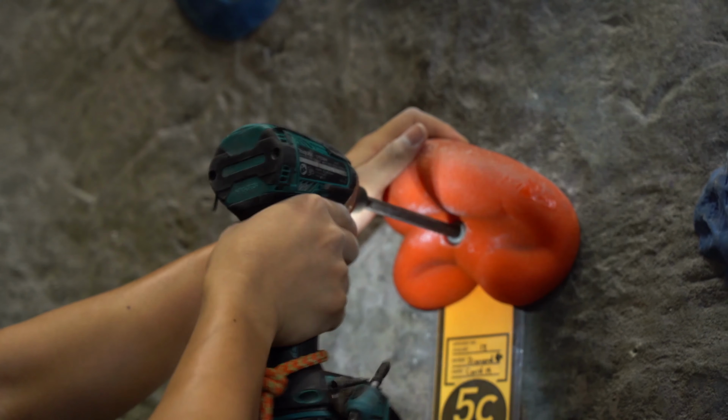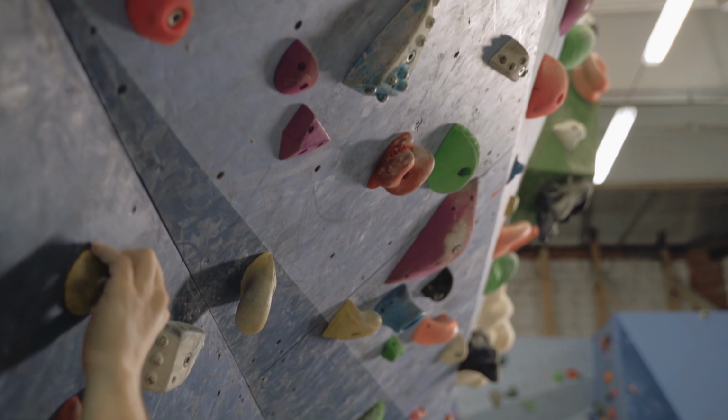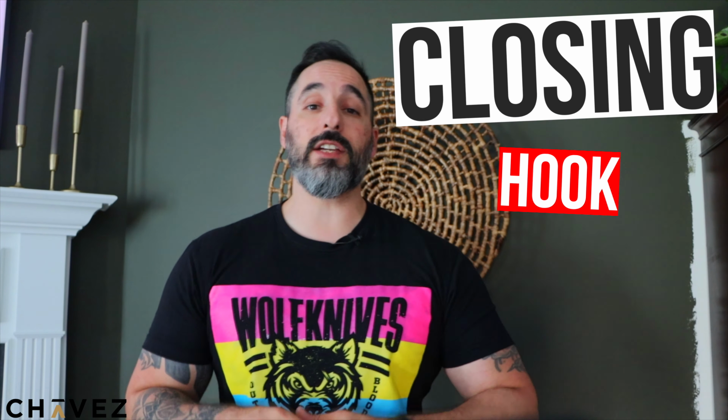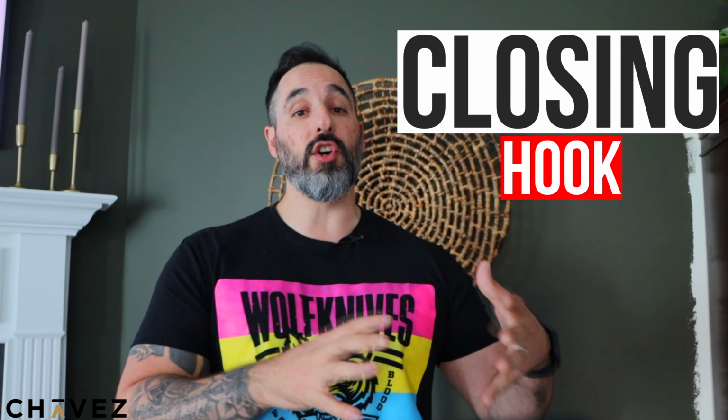Essentially, the meat is setting up for the bone. The bone is what's holding it all together, right? The meat is just the information that kind of sets up the core of your message. And in this case, in the introduction video, the core, your bones, is the details within your product or service. Next, we're gonna start whittling things down to the closing hook.